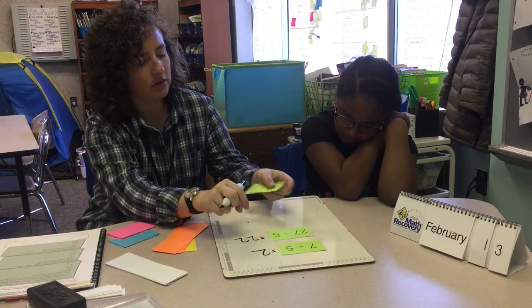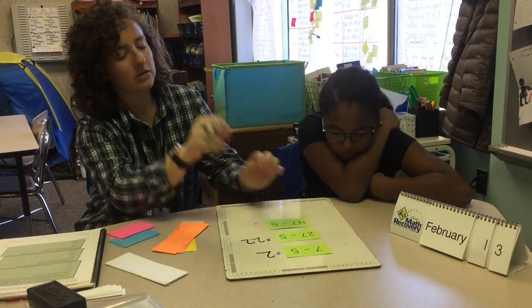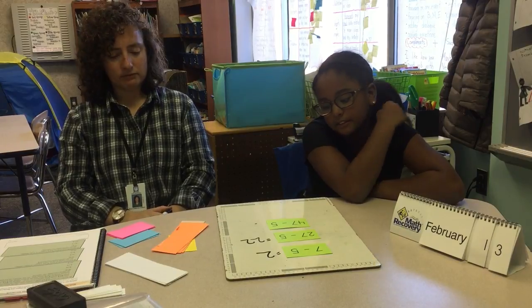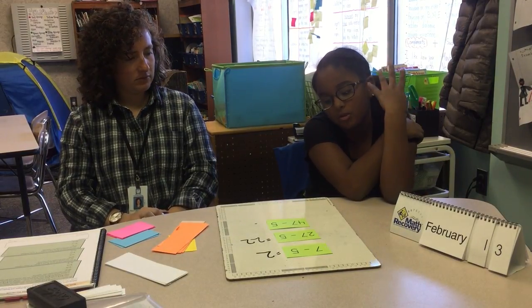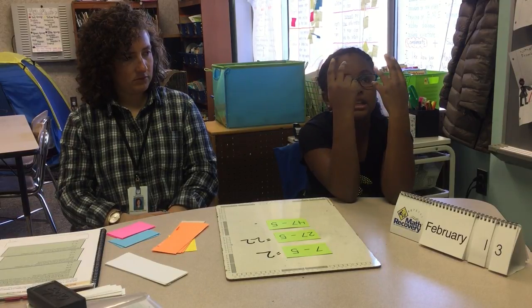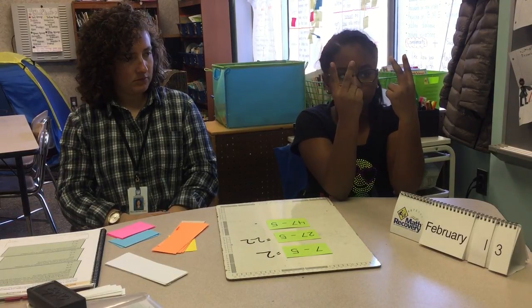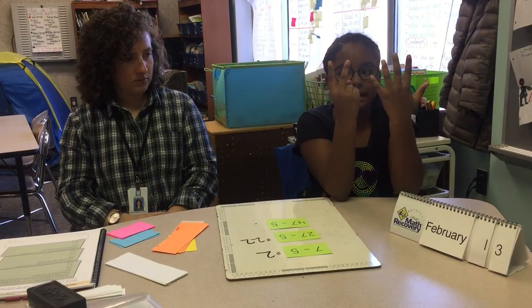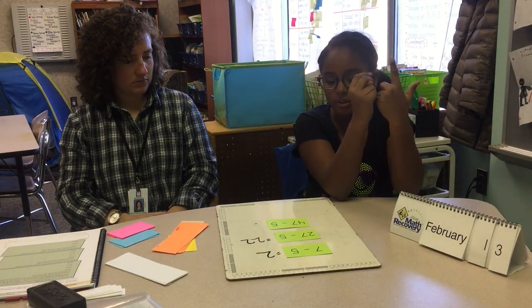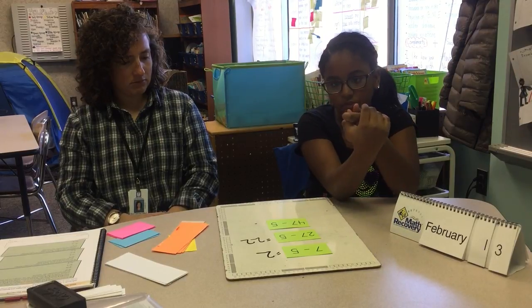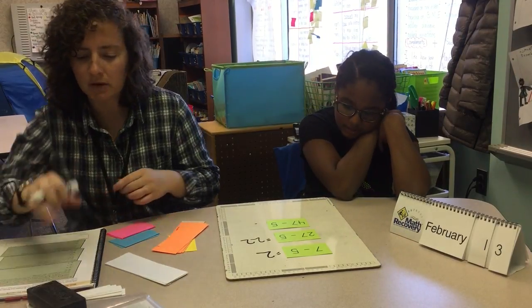Can you use this to help you solve this? 47 minus 5, so we can do 4 minus nothing equals 4, and then 7 minus, wait, what? Okay, 7 minus 5 is 1, 2, 3, 4, 5, which equals 2, so then it would be 42. Okay.